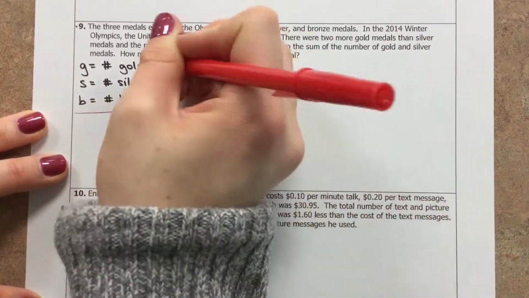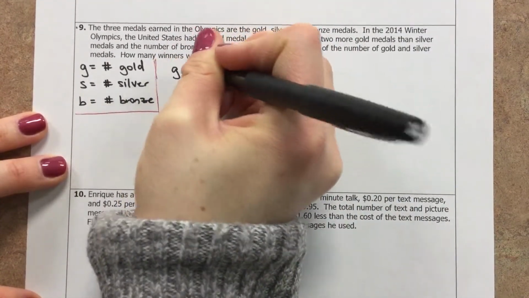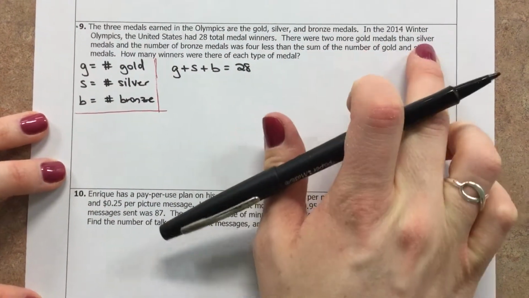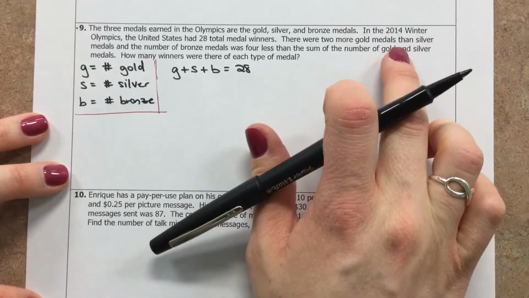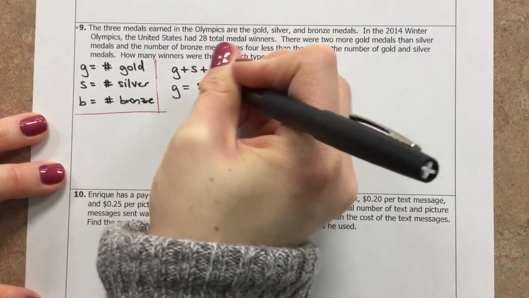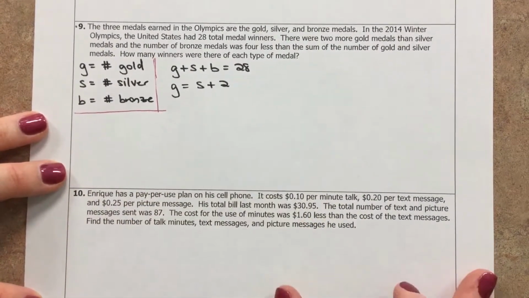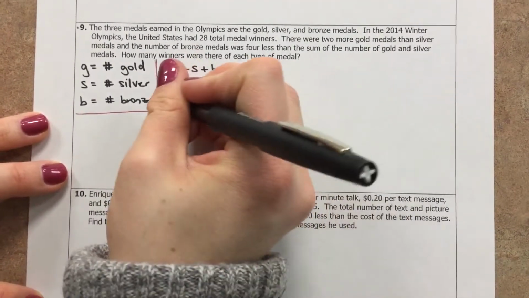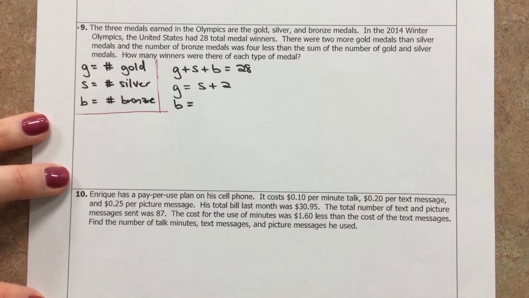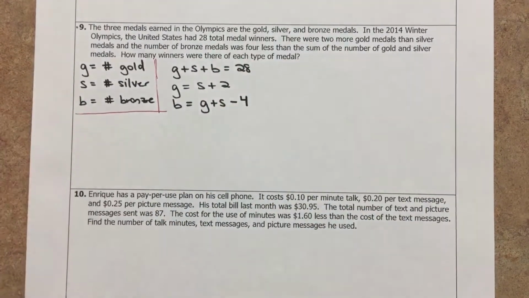Now let's set up the equations. So first of all, it said the US had 28 total. So add them all together. It's 28. Next statement said there were 2 more gold medals than silver medals. So the gold is the number of silver medals plus 2, because there are 2 more gold than silver. So if silver was 8, then gold would be 10. And the number of bronze medals was 4 less than the sum of gold and silver. So gold and silver combined, and then 4 less than that.